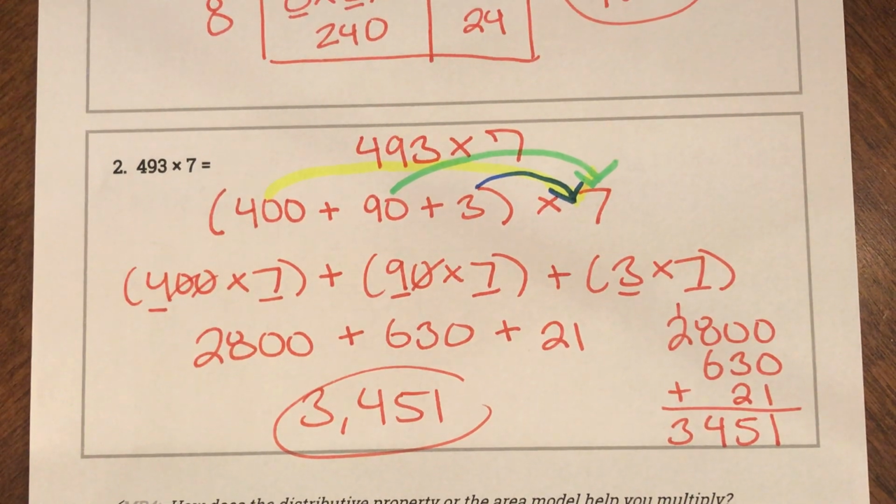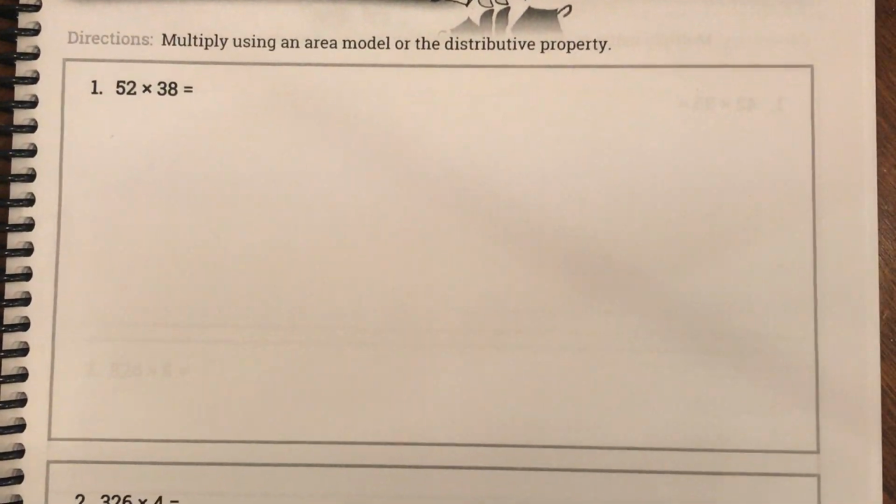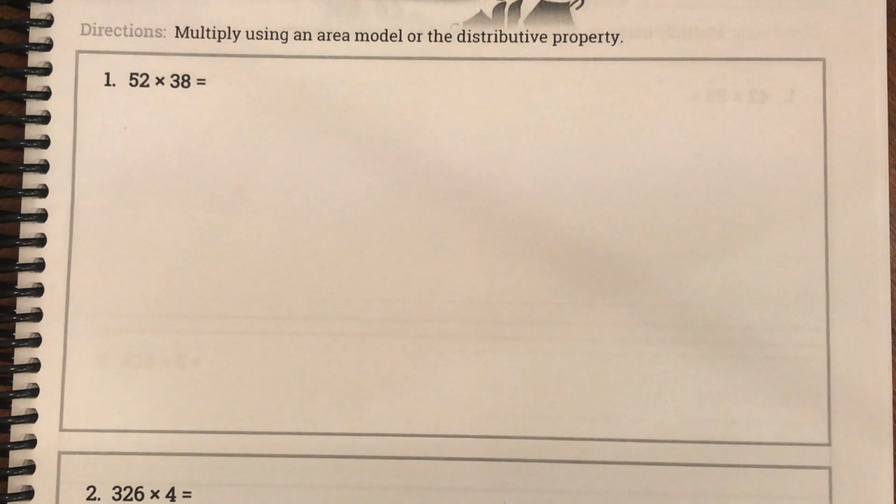Okay, so ladies and gentlemen, we're going to do some of these together. If you could open your book, please, to page 122. And here is our first one. Okay, and for this one, we're going to actually use the distributive property because I want to show you all different ways and then you can attack how you'd like to.